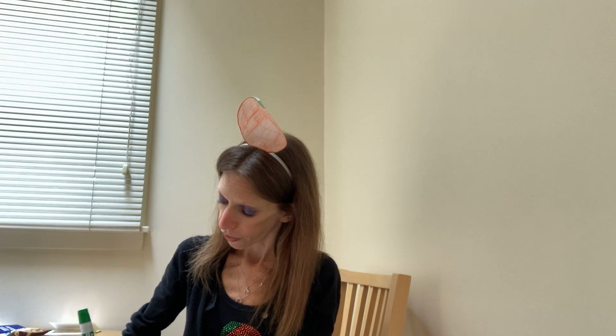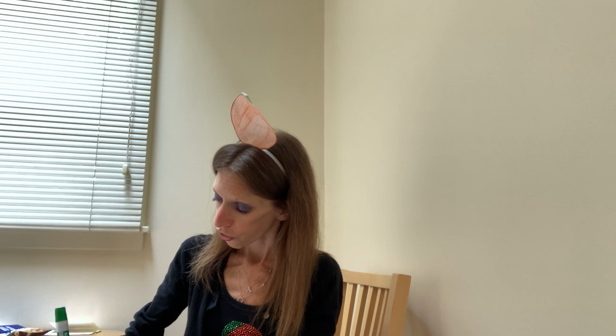So plus 5 would be 2:10, plus 5 would be 2:15. Remember, we have to get to 2:35. Plus 5 would be 2:20, plus 5 would be 2:25, plus 5 would be 2:30, plus 5 would be 2:35.